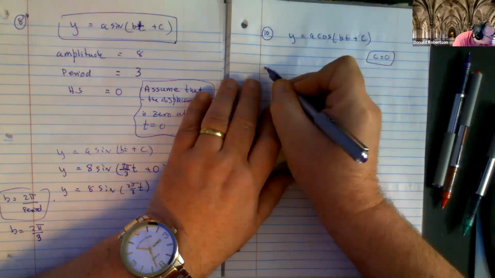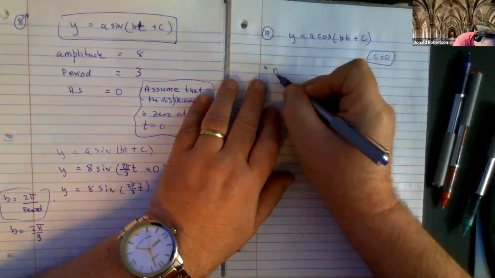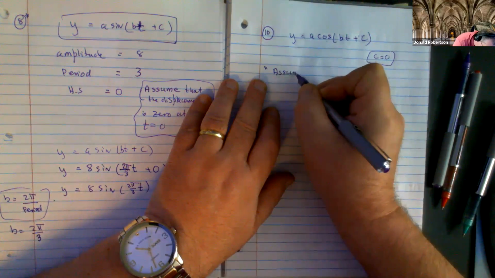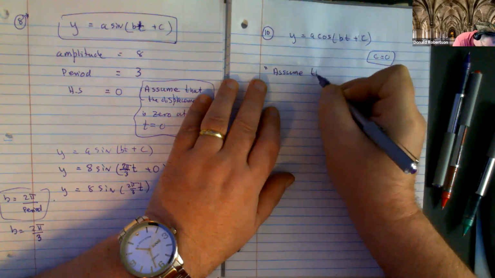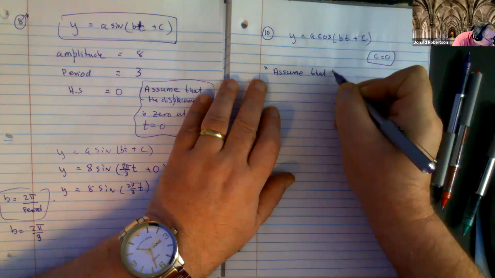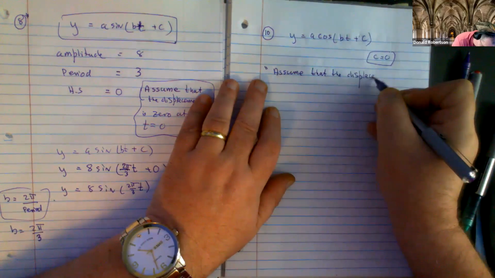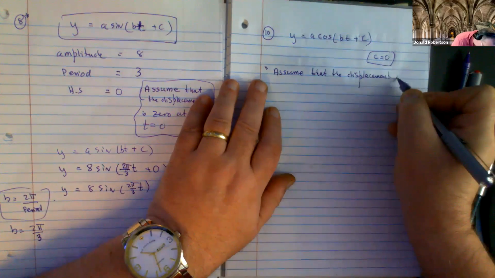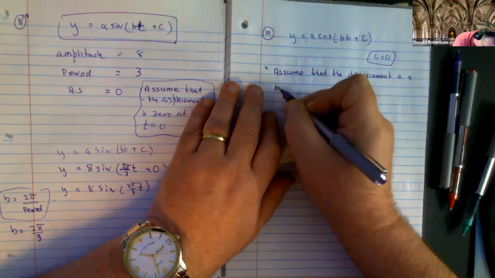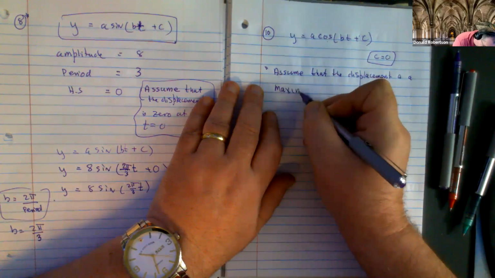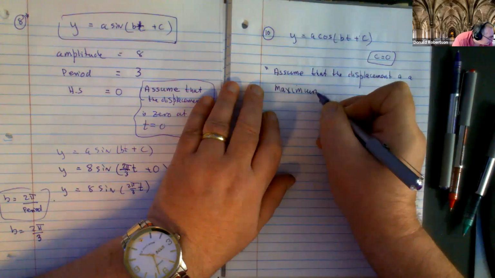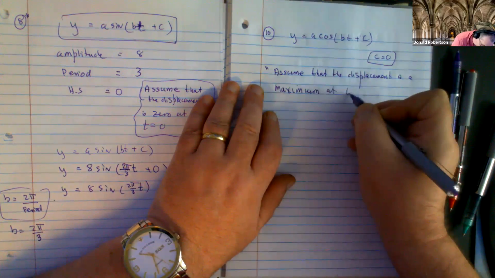I'll write down the sentence that tells me that. It says, assume that the displacement is a maximum at t equals 0.